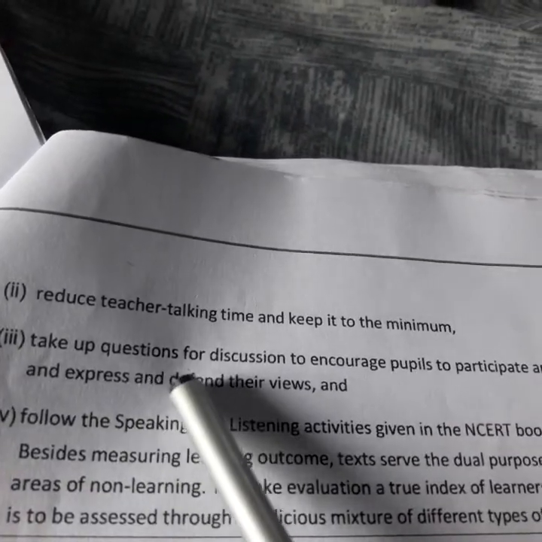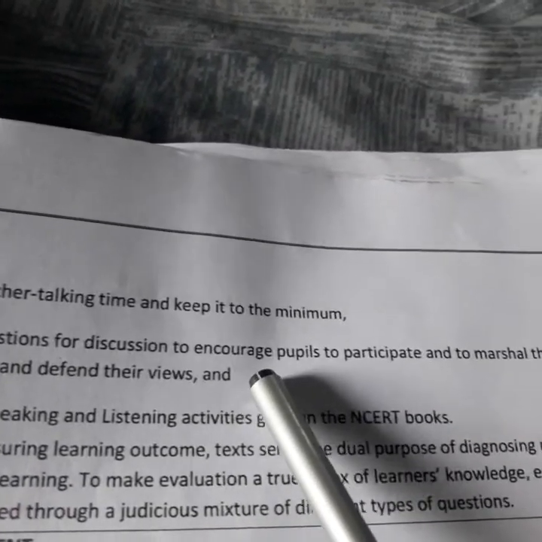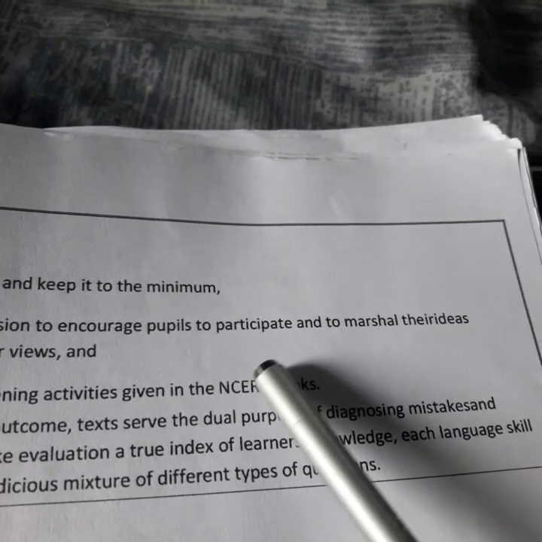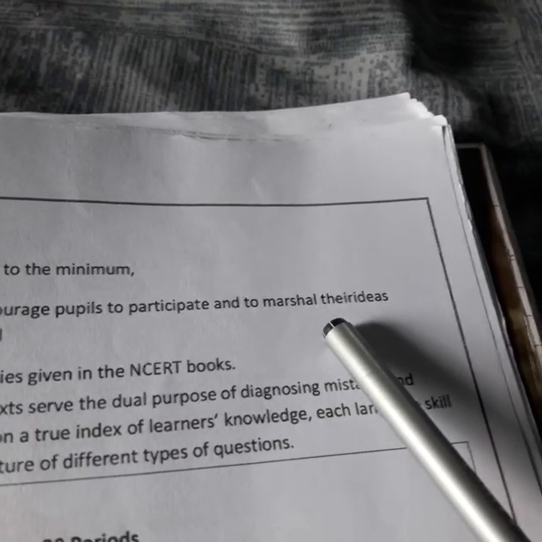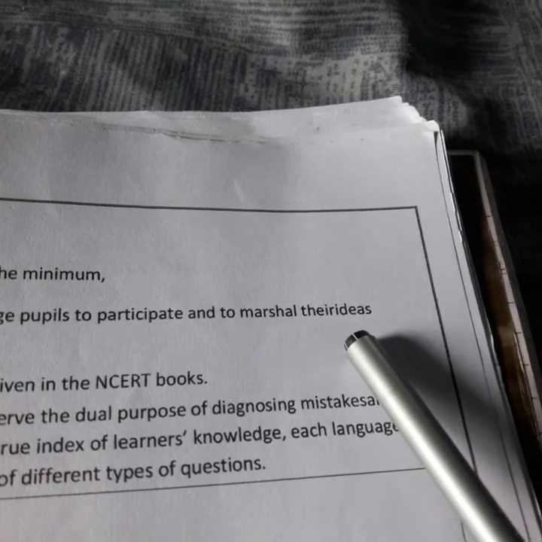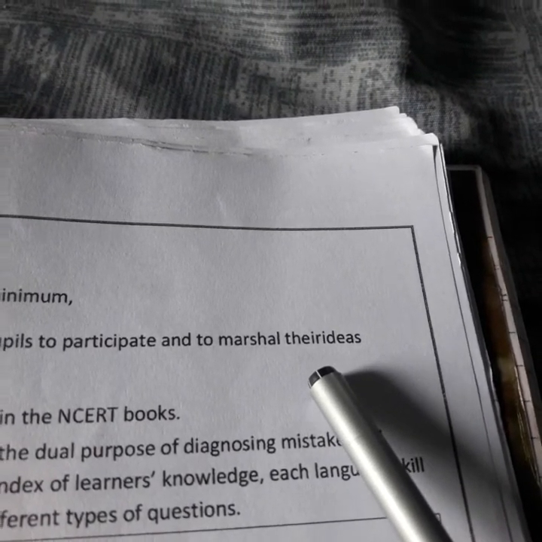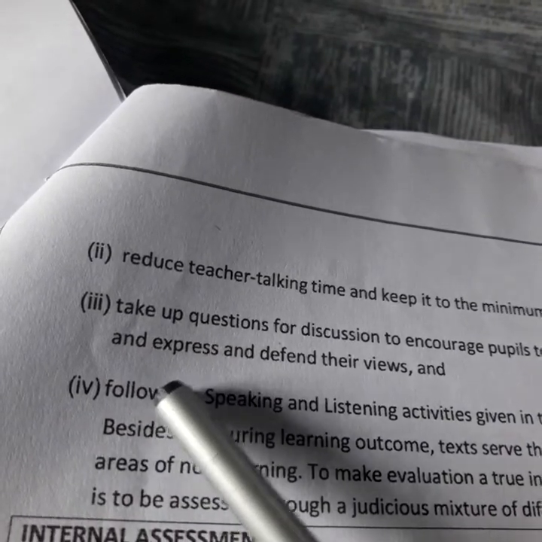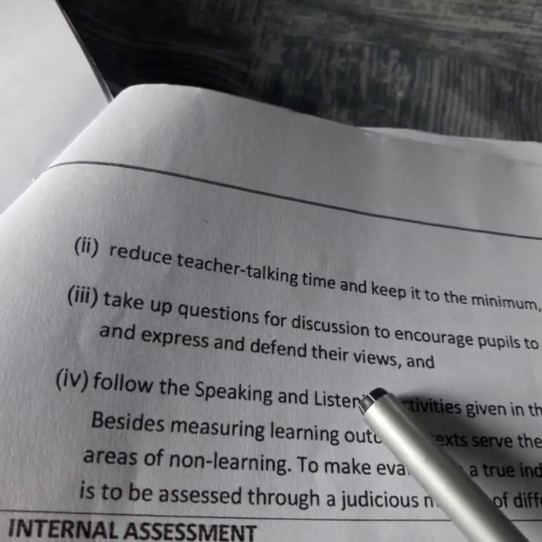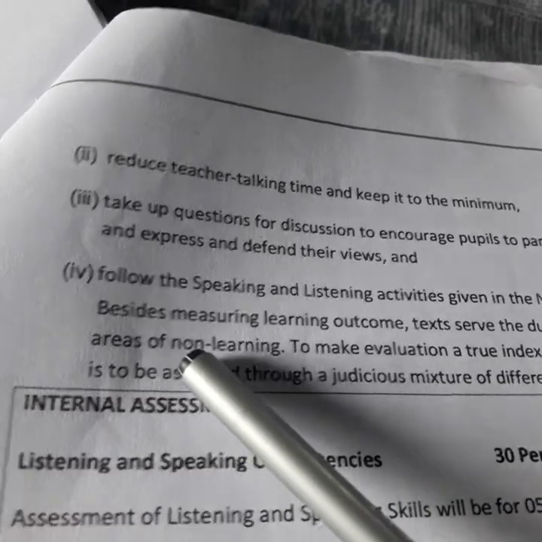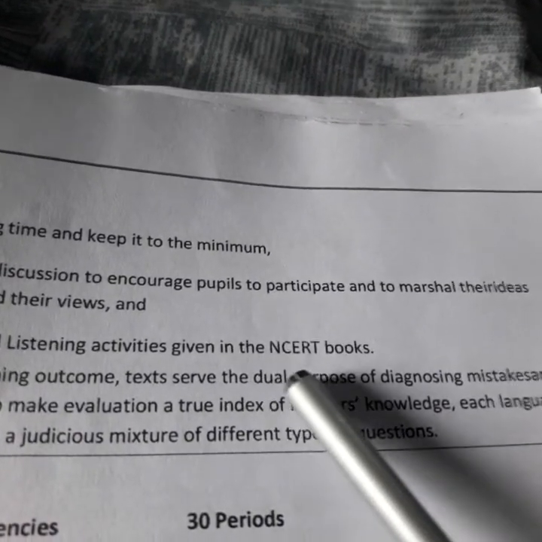Take up questions for discussion to encourage pupils to participate and to marshal their ideas and express and defend their views, and follow the speaking and listening activities given in the NCERT books.